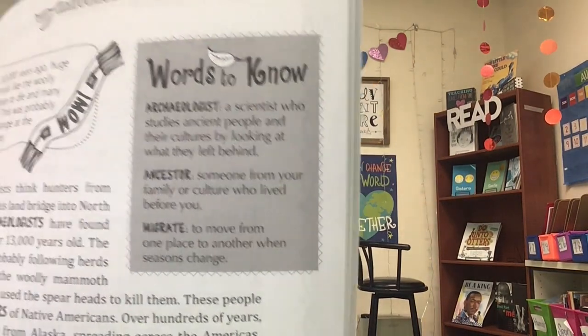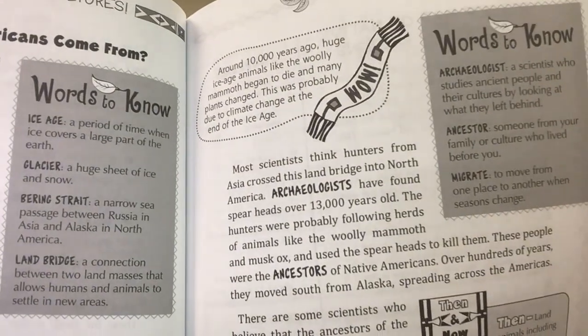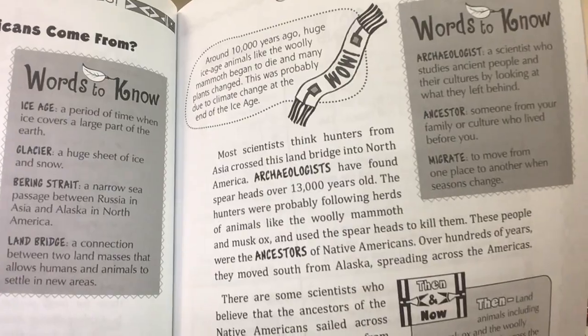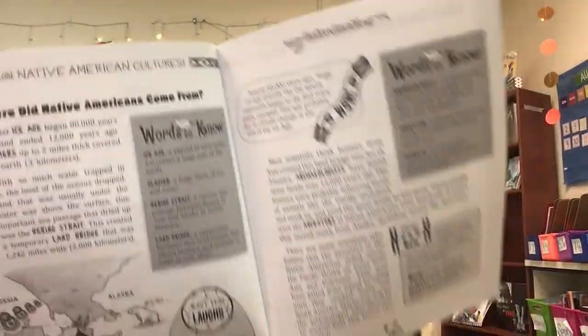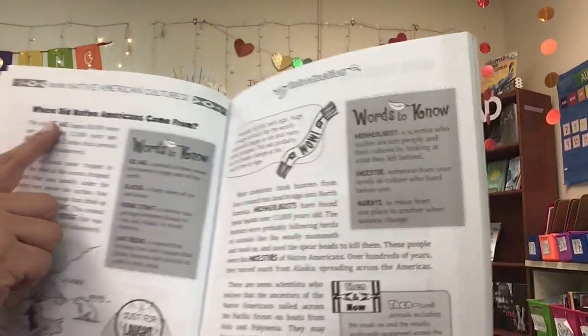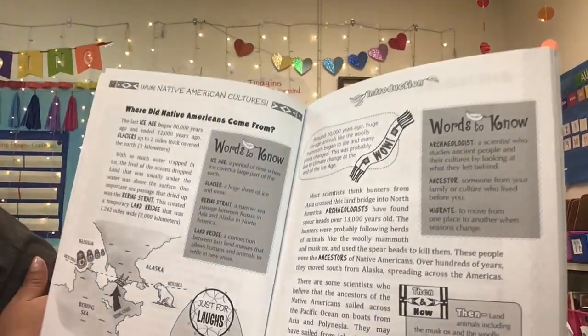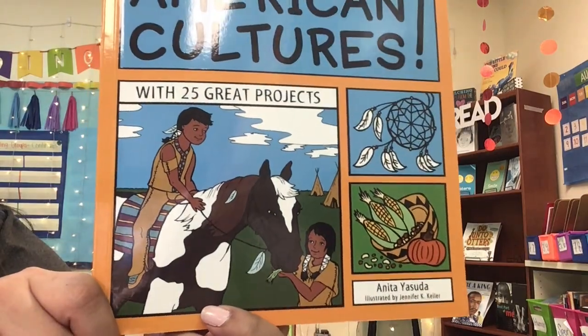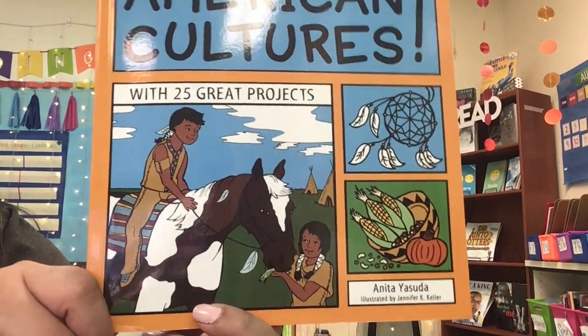So if you need to pause or take a screenshot or take some notes of these vocabulary words, we're going to be reading them, and I want you to understand what they are and what they mean. Okay, that's the best way that you can understand what you're listening and reading as a reader. So today our heading is, where did Native Americans come from? So Native Americans, we can infer just from the front cover that these are who they are. We want to know, where did they come from? How did they arrive? And let's learn.